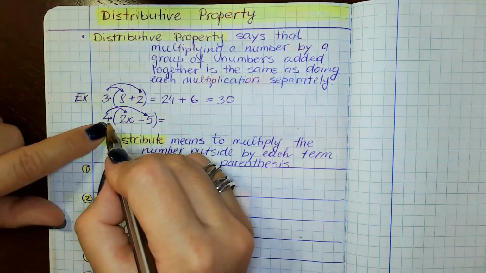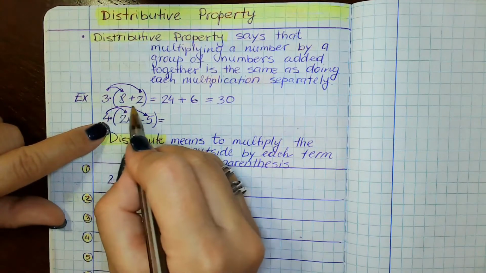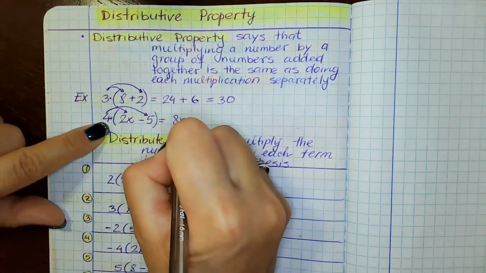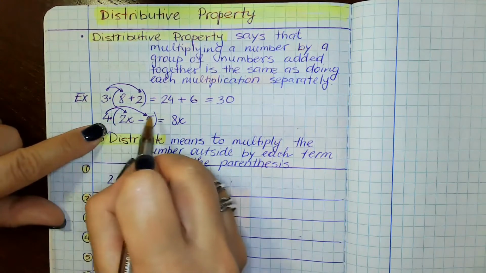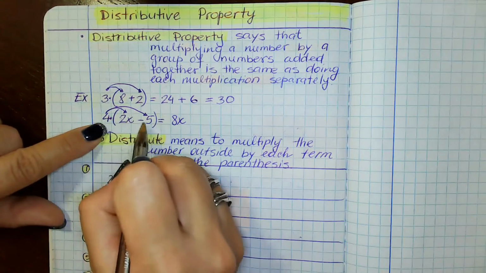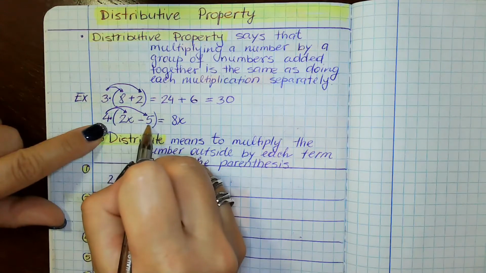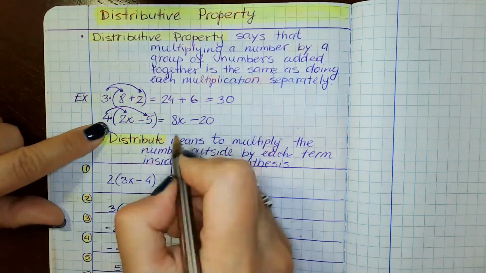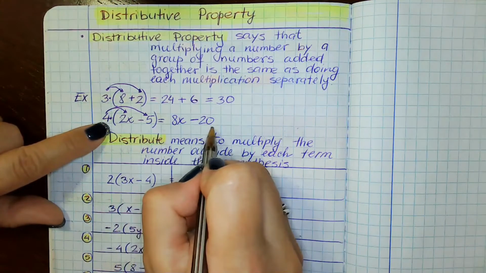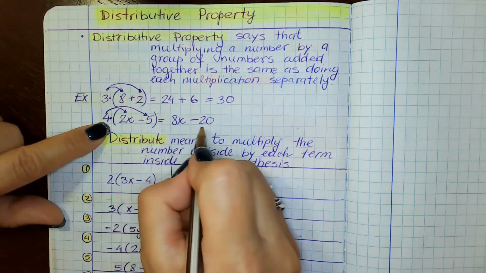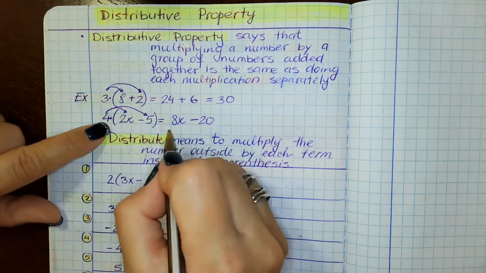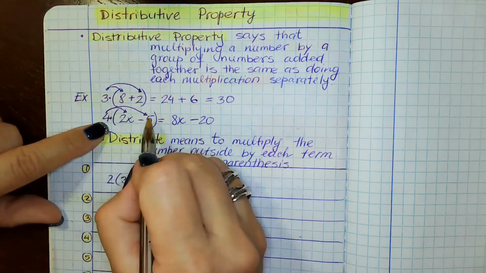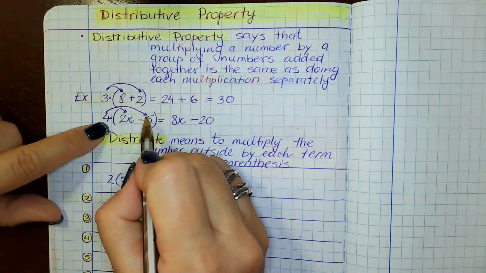So number 4, the number outside, will be multiplied 2 times. 4 times 2x is 8x. Don't forget the variable. And then 4 times negative 5. Again, 4 times negative 5. Make sure you multiply the sign in front of the term, which is minus, or negative 20. And this is your simplified expression, 8x minus 20. So we cannot combine terms that are not the same kind. This is all we can do. We can do each multiplication separately, which means use the distributive property.